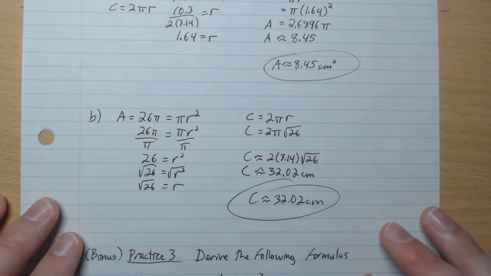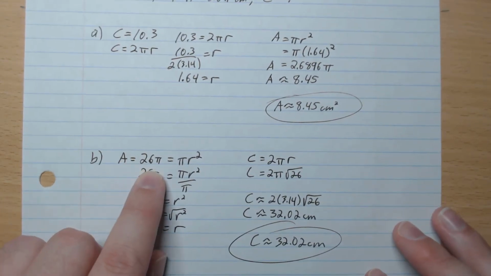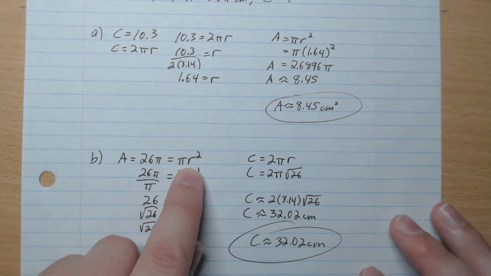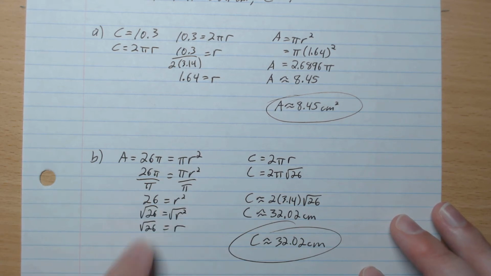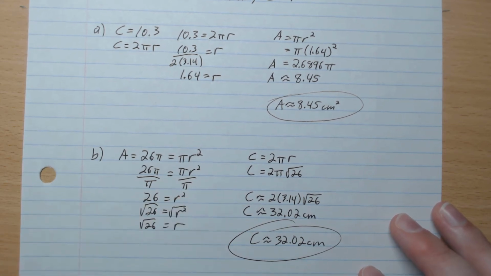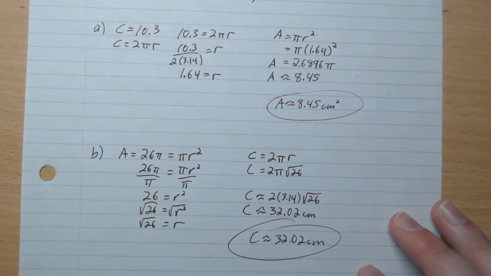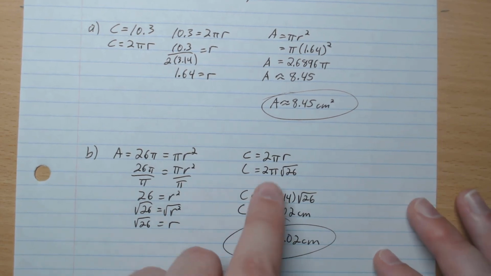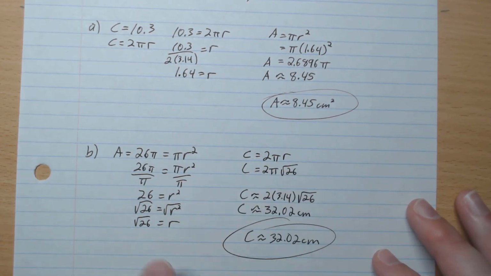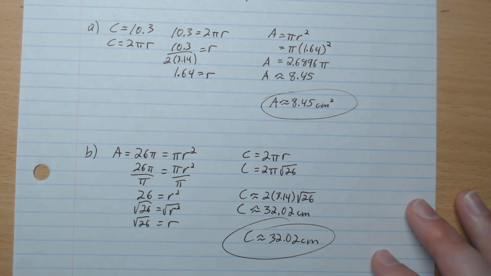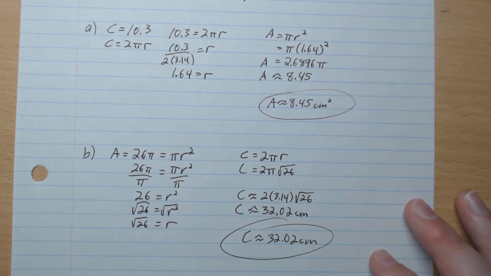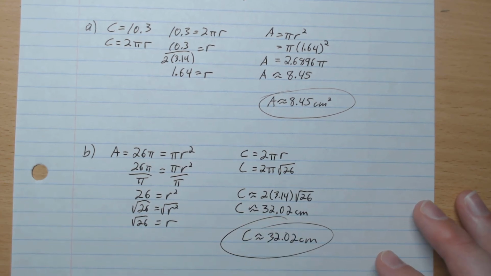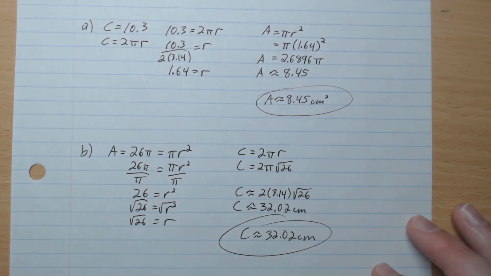B. Okay, so the area is given to us, 26 pi, which is the same as pi r squared. Divide by pi on both sides, r squared is 26. Square root both sides, r equals root 26, like that. So circumference 2 pi r, root 26. Pi is 3.14. We punch that in our calculator and we get 32.02 as the approximation of our circumference.